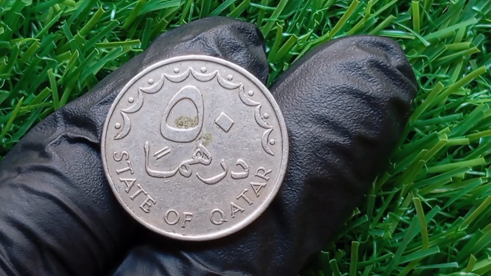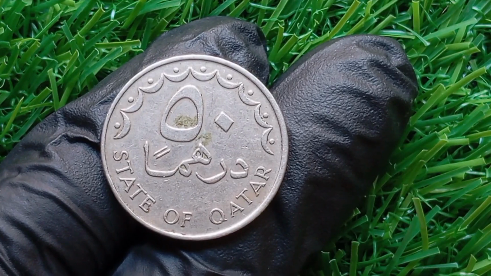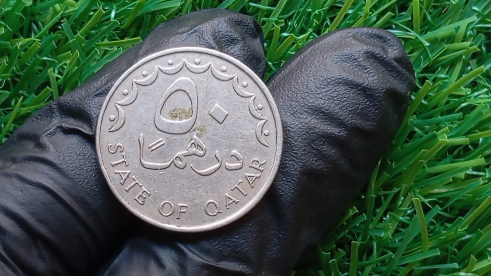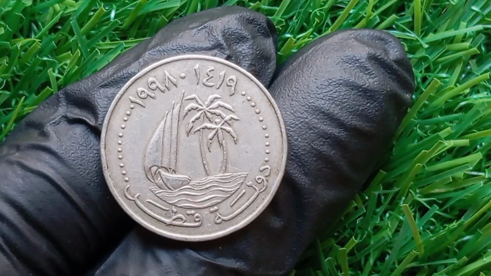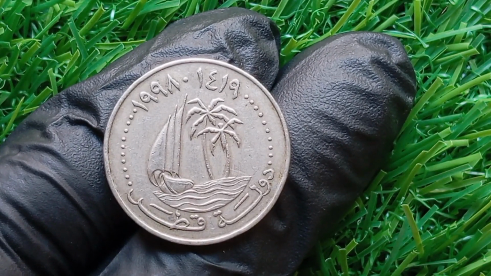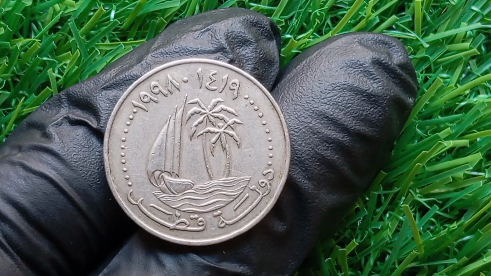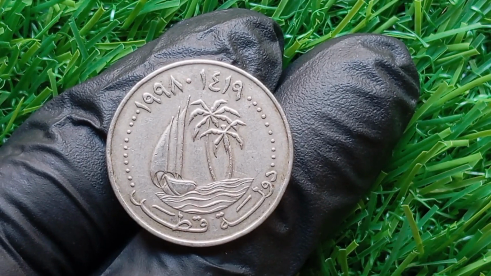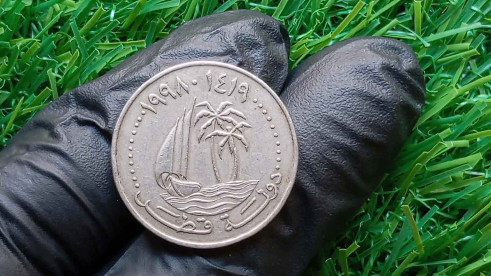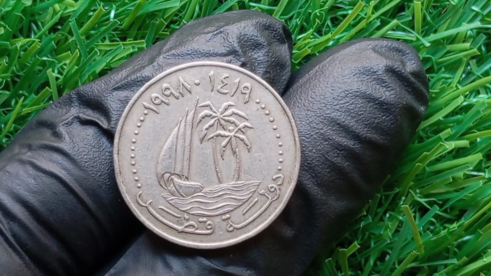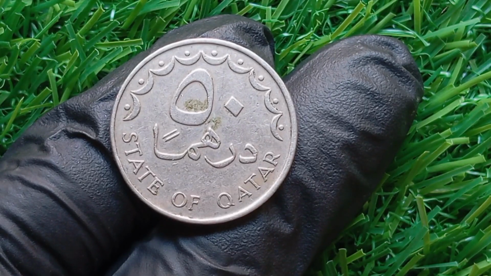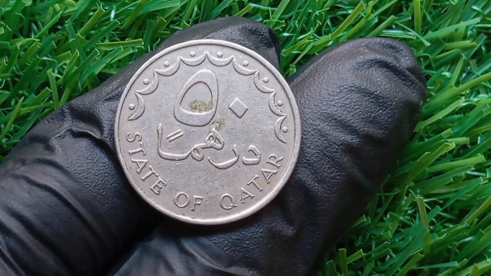The Qatar Petroleum Company, established in the mid-20th century, played a crucial role in harnessing the nation's hydrocarbon wealth. During the 1970s and 1980s, Qatar began investing heavily in infrastructure, education, and healthcare, laying the foundation for its later economic diversification. The minting of the 50 dirham coin in 1983 occurred during this era of rapid modernization, symbolizing the country's growing financial confidence.